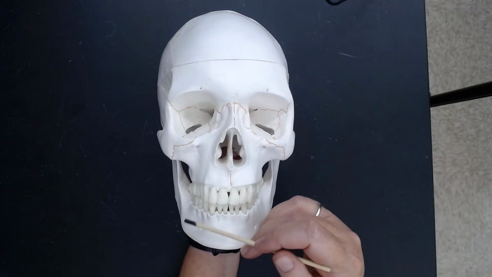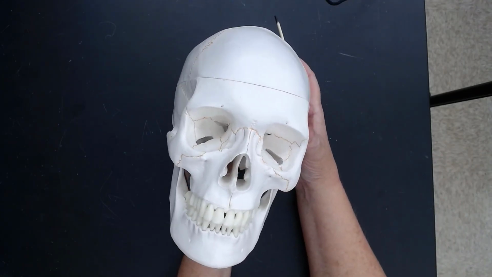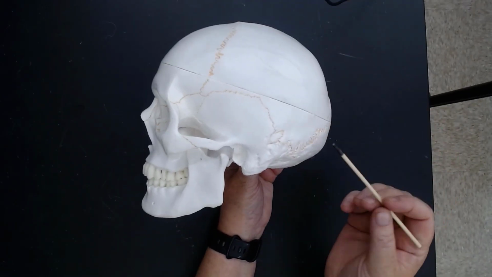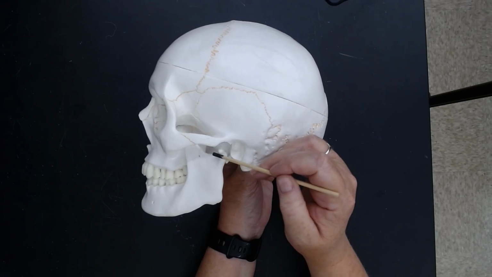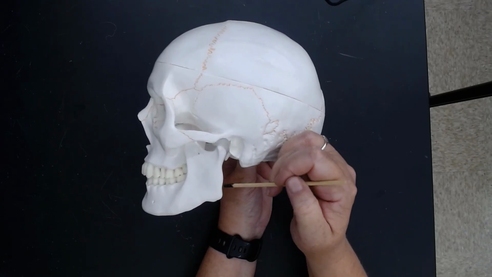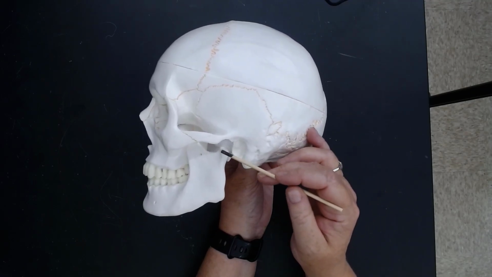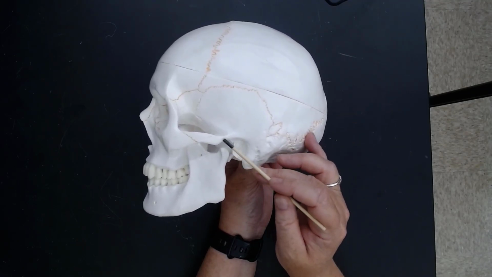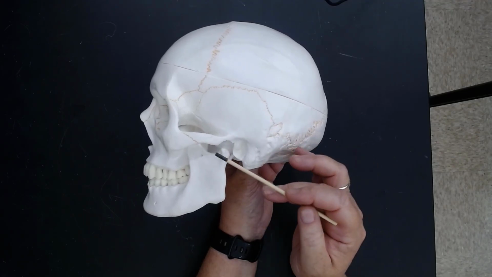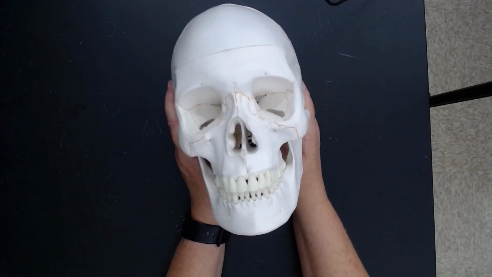The mandible is the jawbone. There's one structure that you need to know for this class. And this is the mandibular condyle or condyloid process. And this is going to articulate with the mandibular fossa on the temporal bone. Questions, comments, or panic attacks?